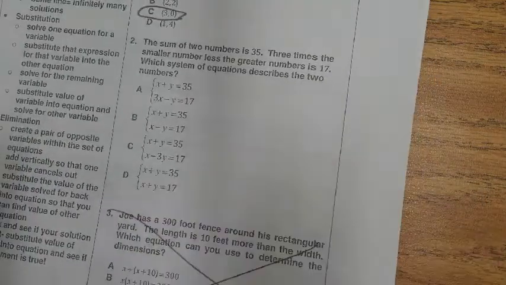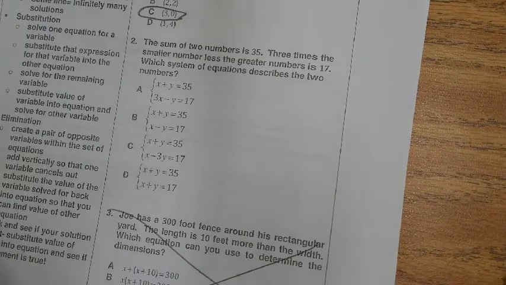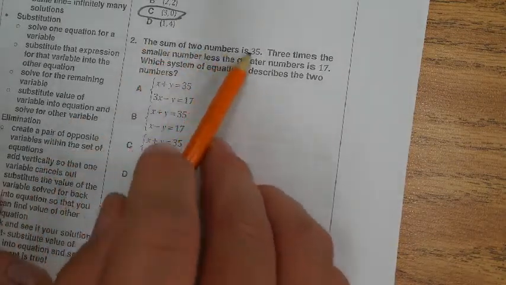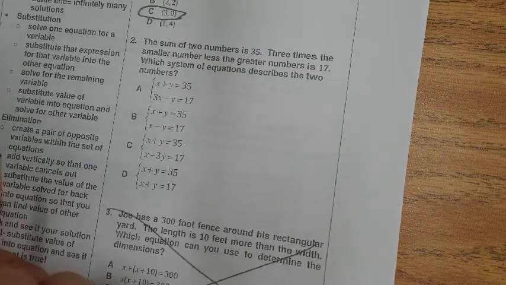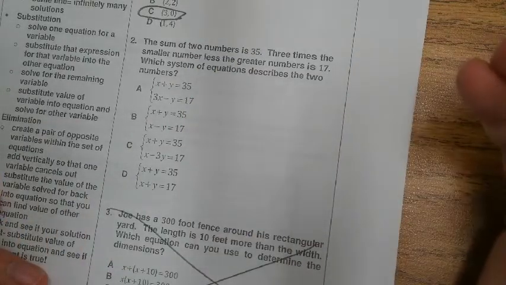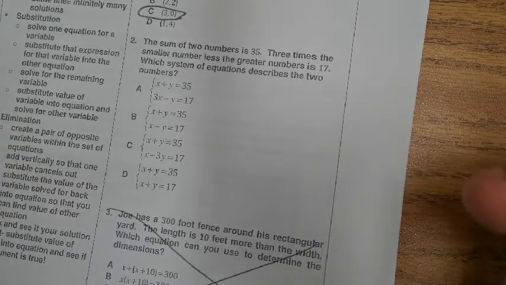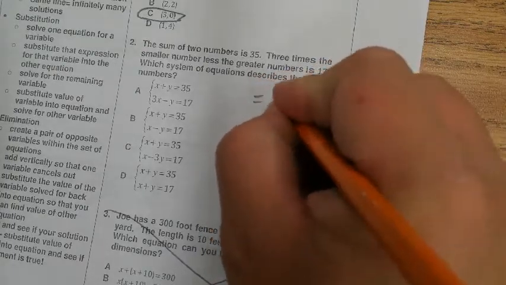Now, number 2, it doesn't do everything for you. You do have to actually think about what it's saying. The sum of two numbers is 35. Who has a guess of how that would look? What does sum mean? Adding. So we know we're going to take two numbers, add them together, and they're going to equal 35. So what would that look like?